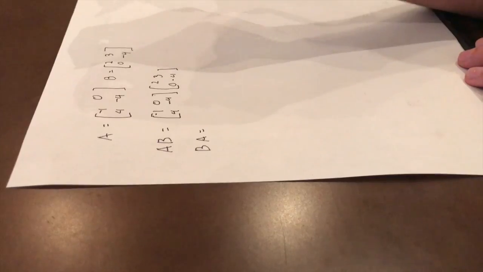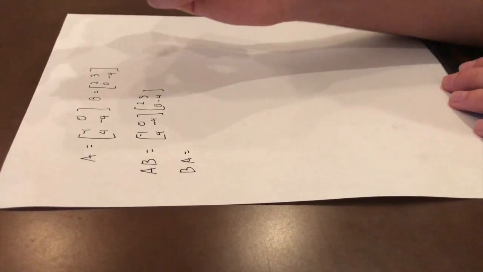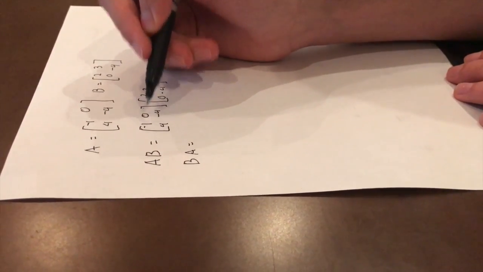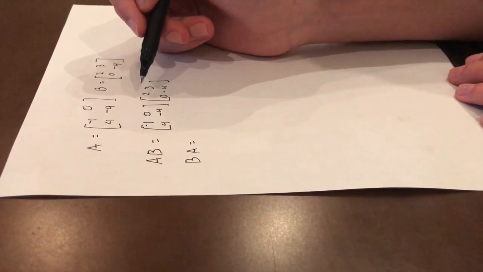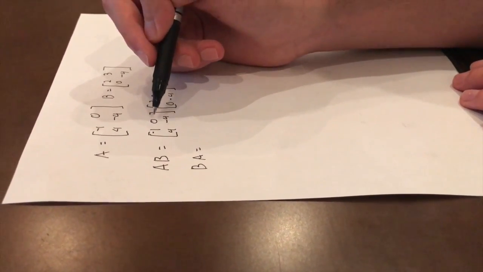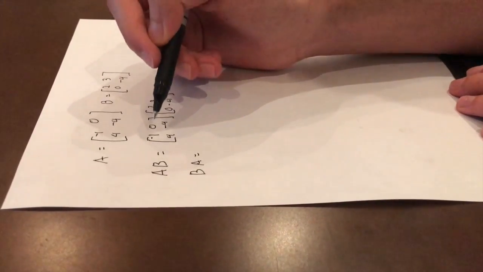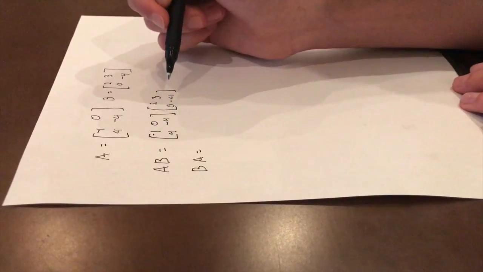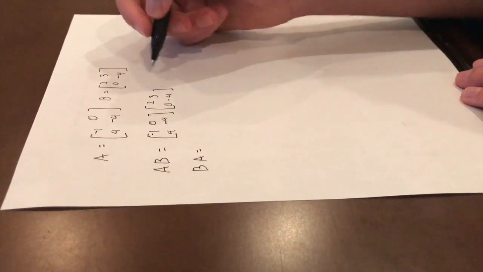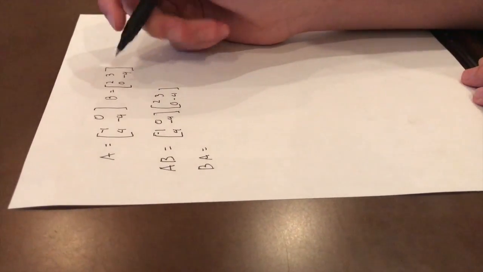So it's going to be negative 1 times 2, and then plus 0 times 0, then negative 1 times 3, then 0 times negative 4. It's going to be something like this.